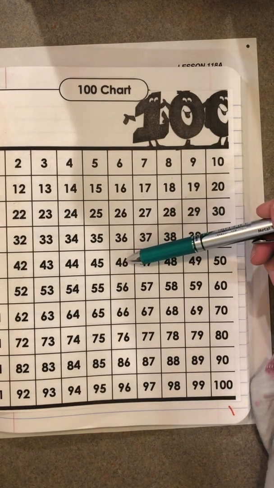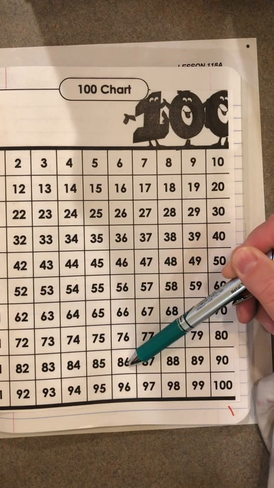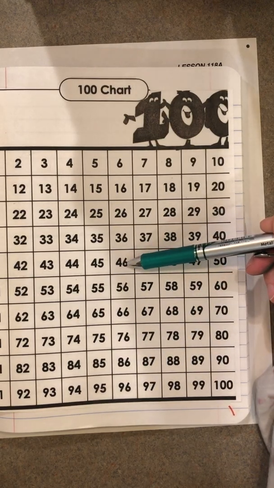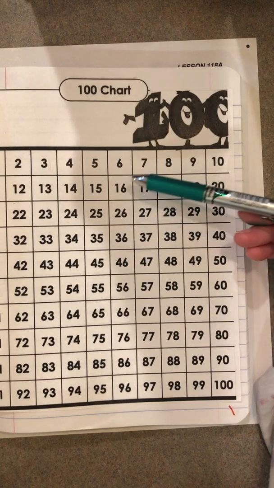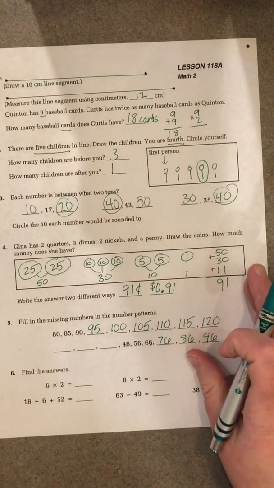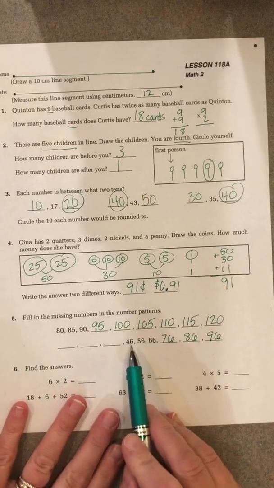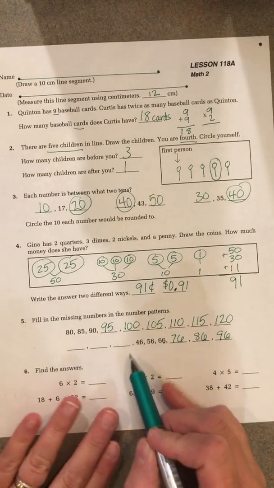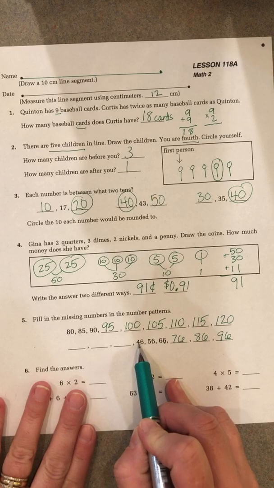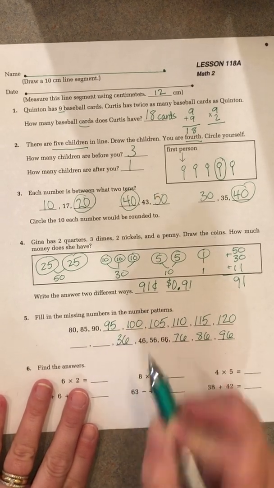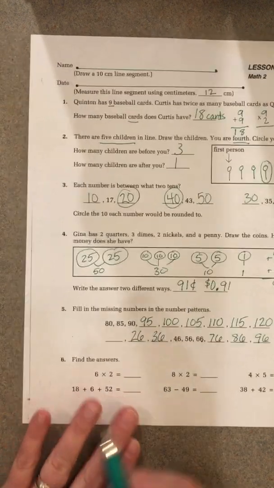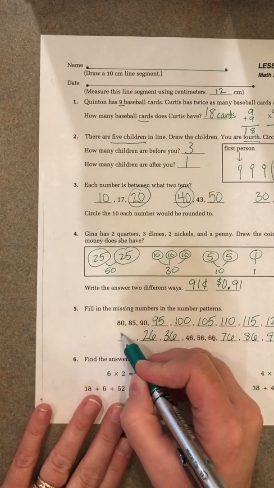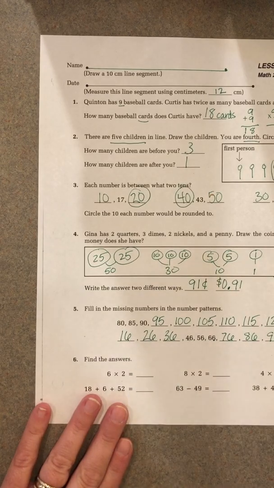Now let's look. When we back up on a number chart, we're taking away 10. So if the pattern going forward went straight down, the pattern going backward is going to be straight up. 46, 36, 26, 16. Take a look. 46. Take 10 off of here. Make the 4 a 3, 36. Make the 3 a 2, 26. Make the 2 a 1, 16.